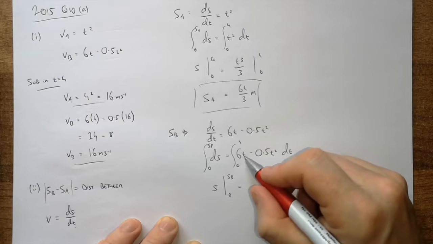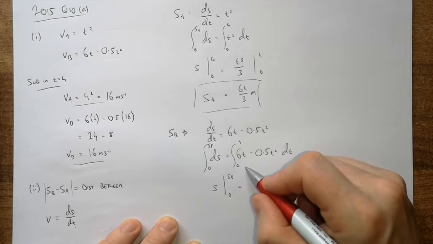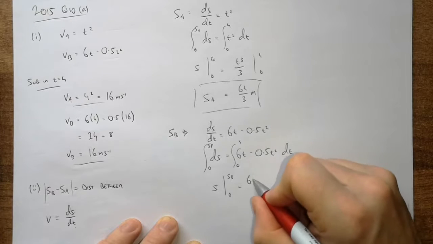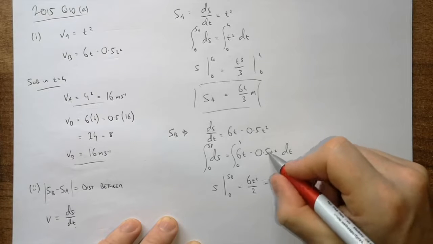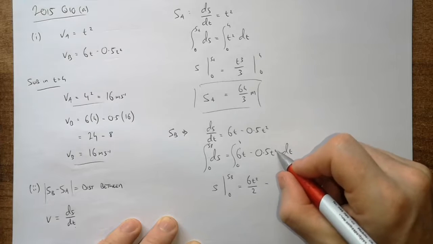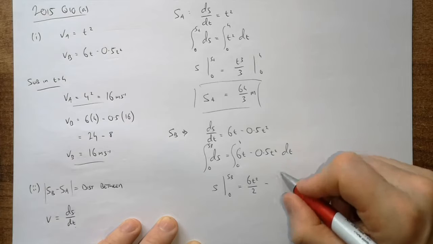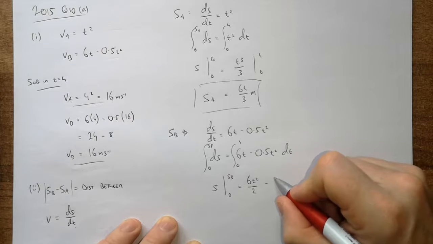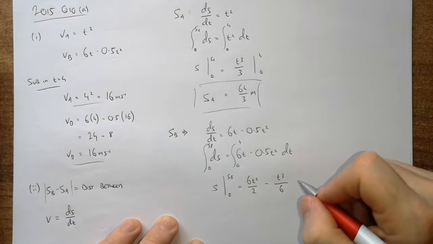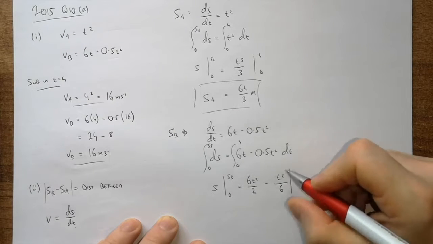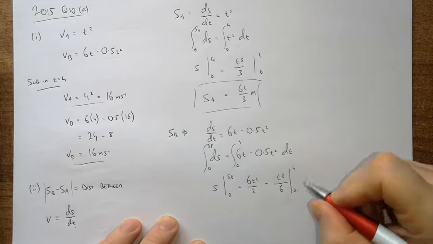And now let's just go through this nice and carefully. That's going to go to t squared over 2. So that is 6t squared over 2 minus 0.5 t squared, so that's going to go to t cubed over 3. So we'll just do it as t cubed, and that's over 2 over 3, so I'll put it as over 6. All right, and our limits here are 4 and 0.